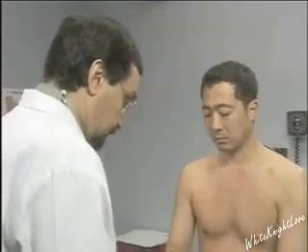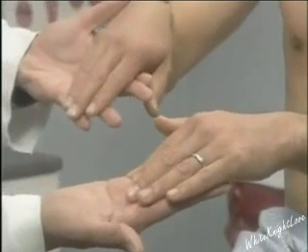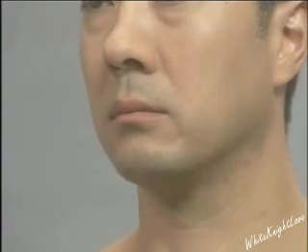Check the color of the patient's lips and fingernails for any cyanosis, a bluish color arising from deoxygenation. Lips and fingernails are normally pink, as in this patient.